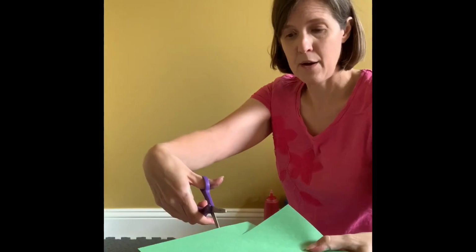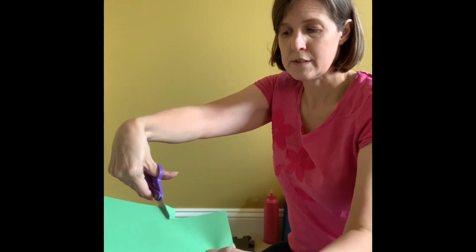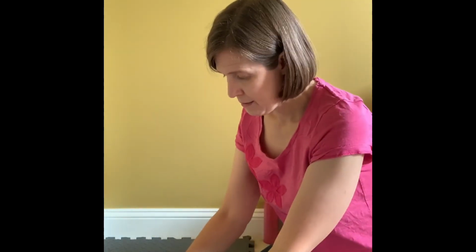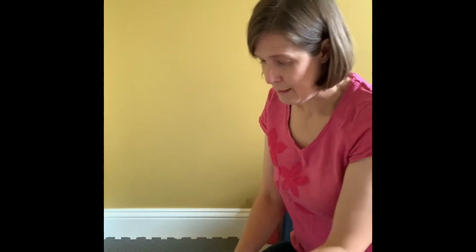I don't know if you can see how I'm just cutting some squares and some shapes until I get little bits of paper like this. You can make them as big as you want. You can make them as little as you want. You can make them even smaller, but you are going to be gluing them. So remember, you got to be able to put glue on them.